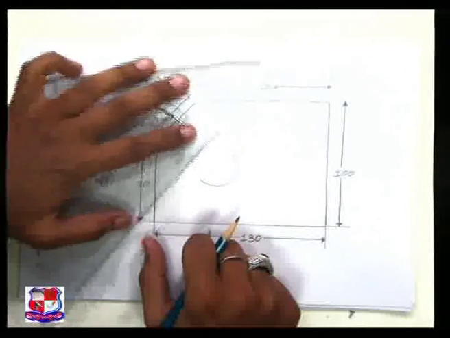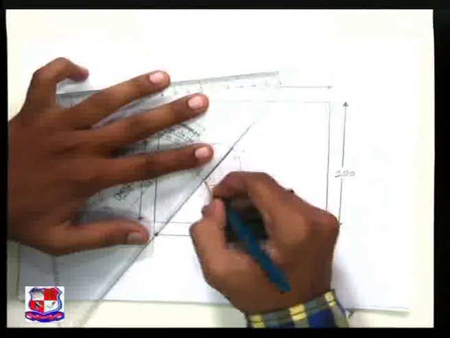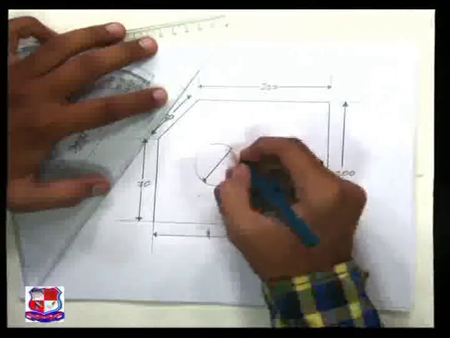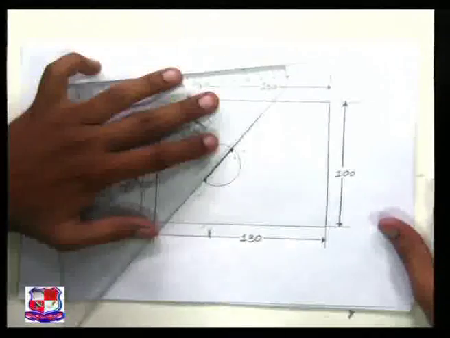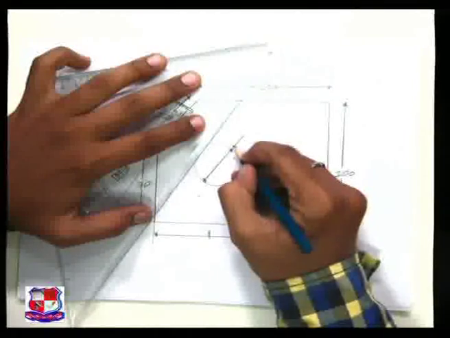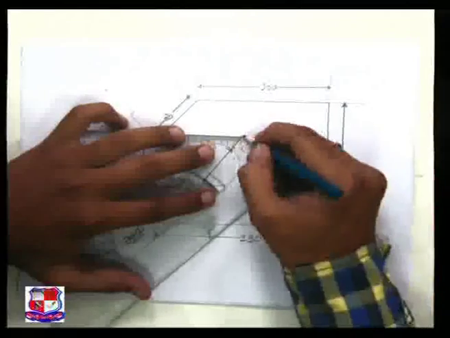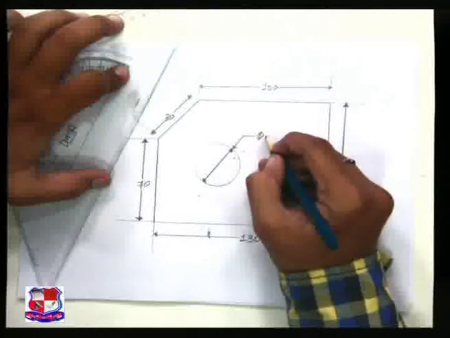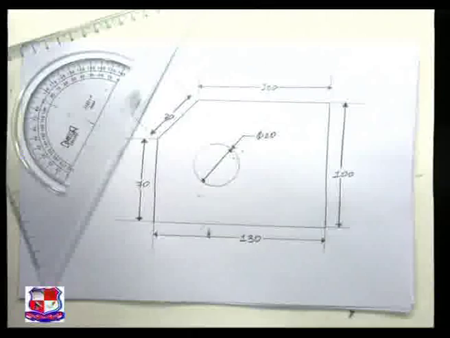I am going to give the dimension of the diameter. Dimension line is in the center. Leader line on the outer side. Diameter is 20. I have written the diameter like this.